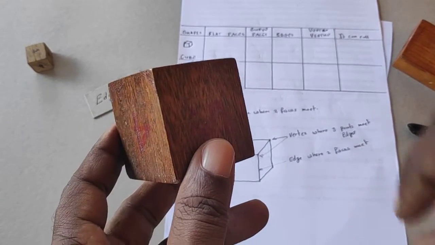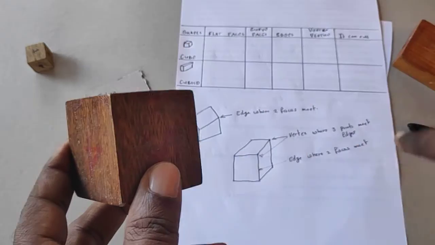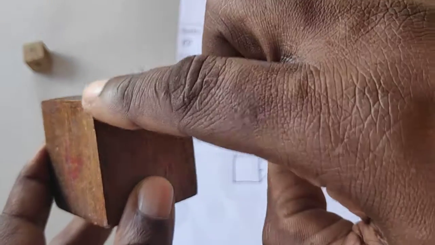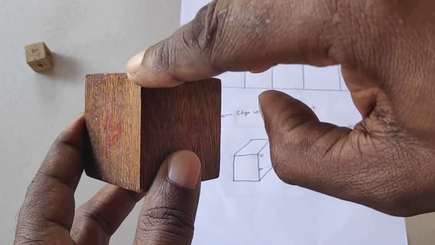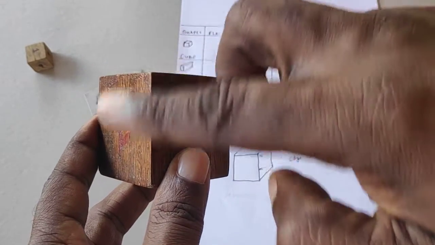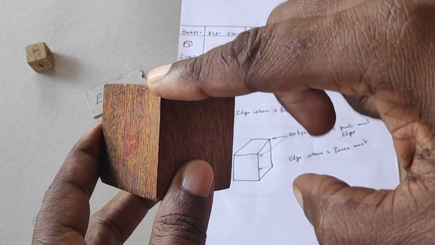A vertex is where three edges meet. You have one edge, two edges, three edges, and this here will make a vertex. And this will be two vertices, plural. Where 1, 2, 3 edges meet, this is what you call a vertex.